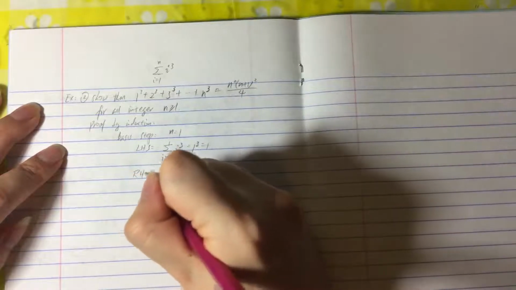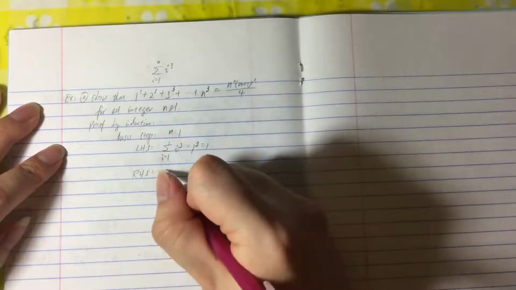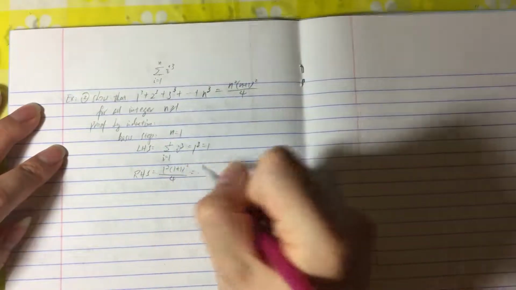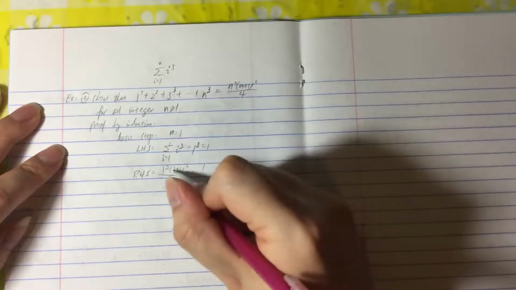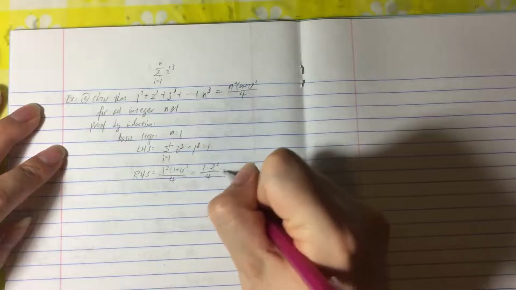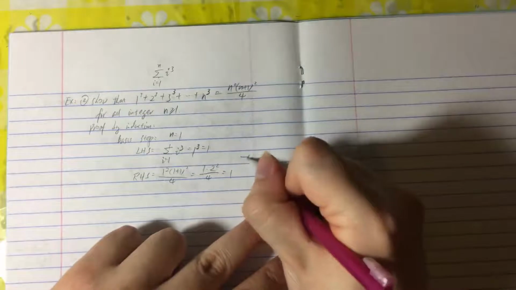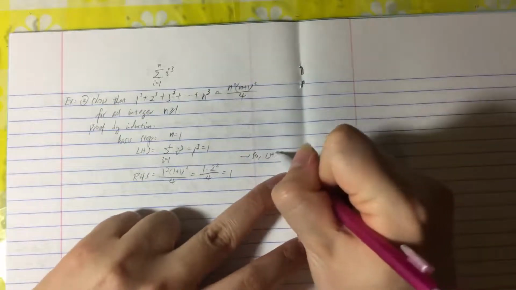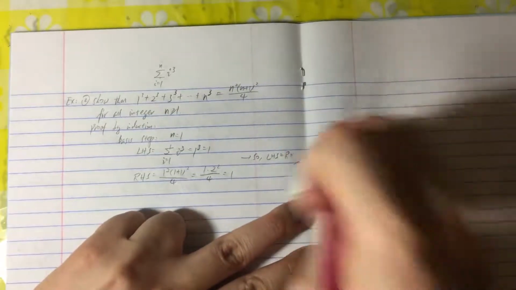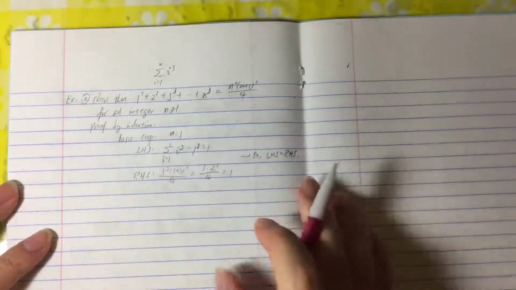How about on the right hand side? For the right hand side, I plug in 1 for n. I get 1 squared times 1 plus 1 squared over 4. 1 squared is 1. 1 plus 1 is 2. I get 1 times 2 squared over 4. 2 squared is 4. 4 over 4 is 1. So left hand side equal to the right hand side. So when n equal to 1, left hand side equal to the right hand side. That's the basic step.